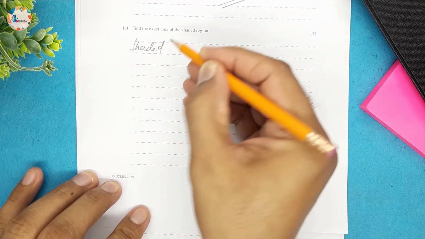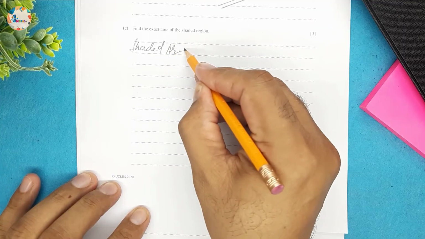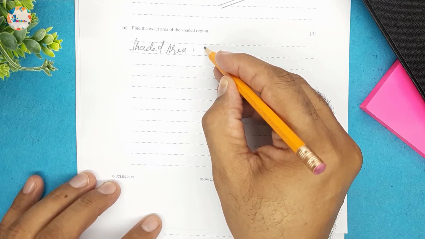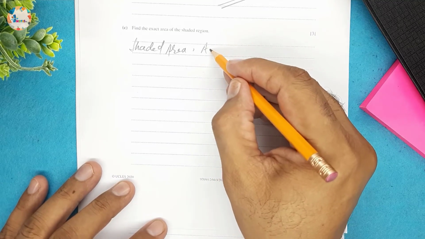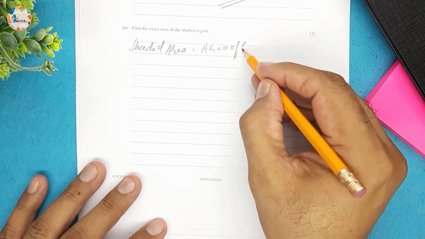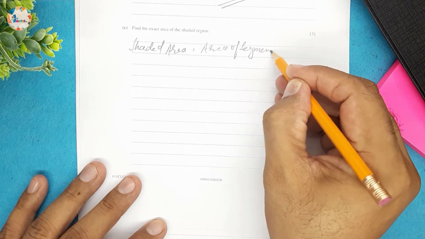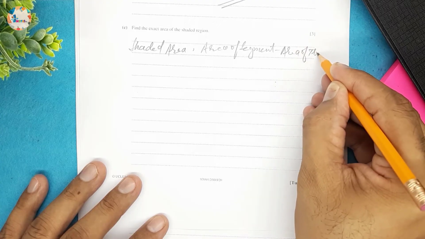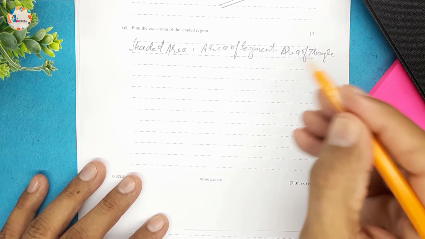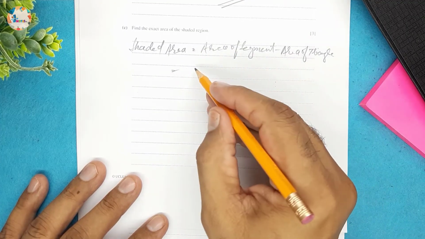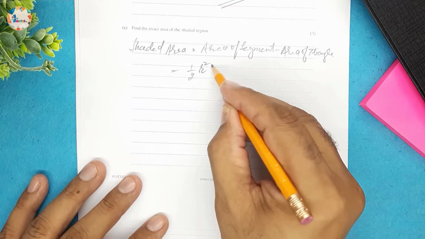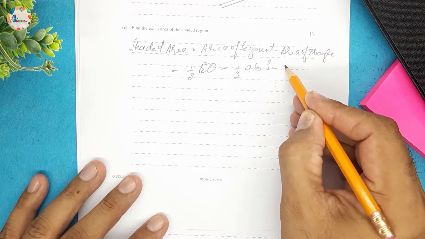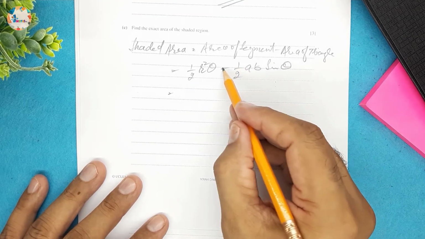So shaded area is equal to the area of the sector, minus the area of the triangle. Now the area of the sector in radian mode will be 1 by 2 r square theta, and the area of the triangle will be half AB sine C, which means half AB sine theta.